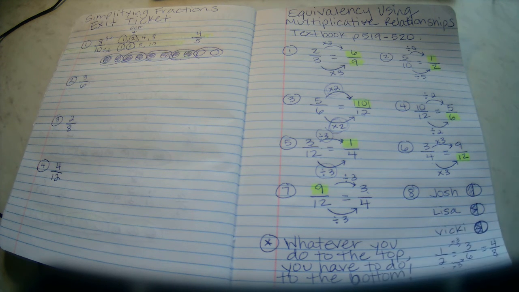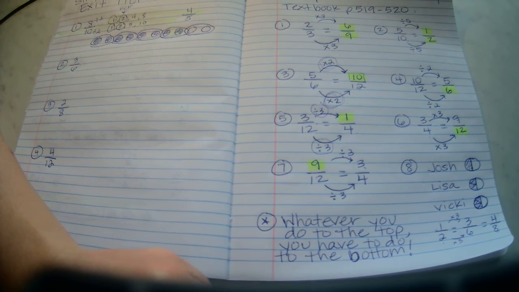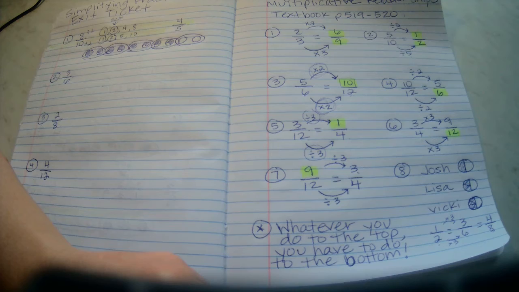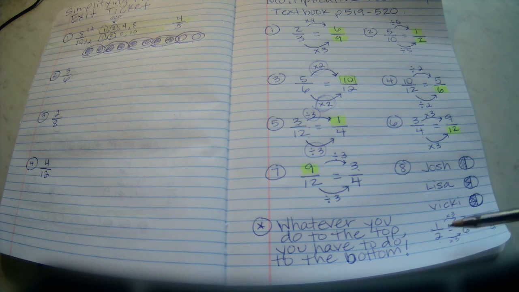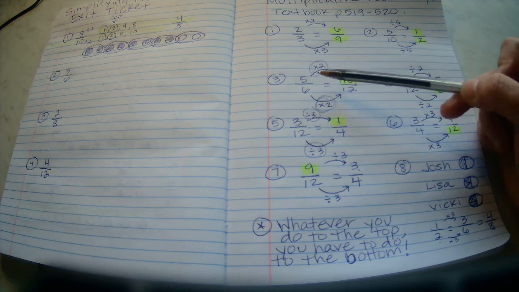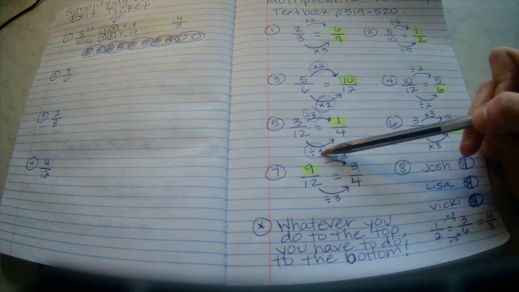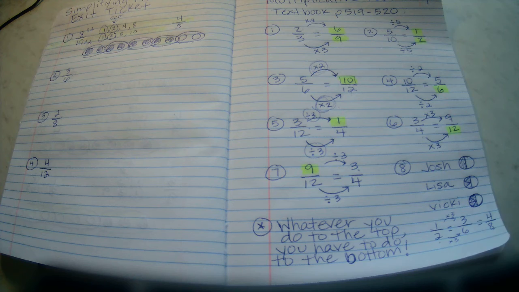Remember, it's very important that you understand that whatever you do to the top, you have to do to the bottom. That's the relationship. Being able to multiply or divide your numerator and your denominator by the same factor is the relationship between those two equivalent fractions.